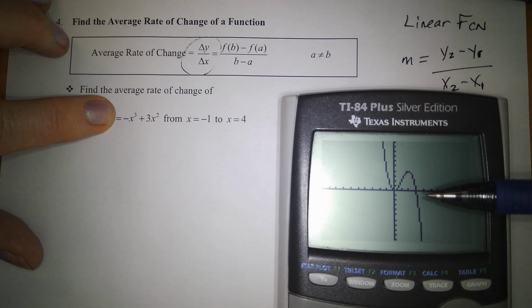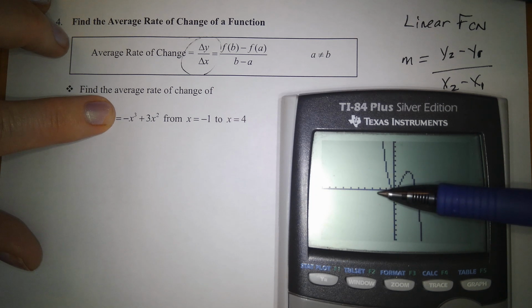Can you tell by looking at it whether it's even or odd? Well, sure, I could look at the symmetry. I could tell it is not even, because if it were even, then this hump over here would also be on this side because it would be symmetric to the y-axis. So it is not even. I can determine it's also not odd. If it were odd, this hump over here would be rotated around the origin and would be down here. So it is neither even nor odd, but it is a function.